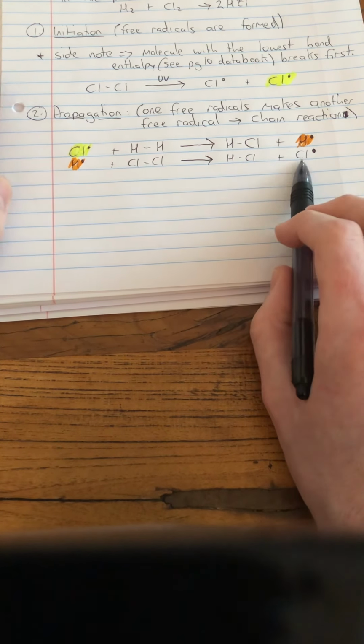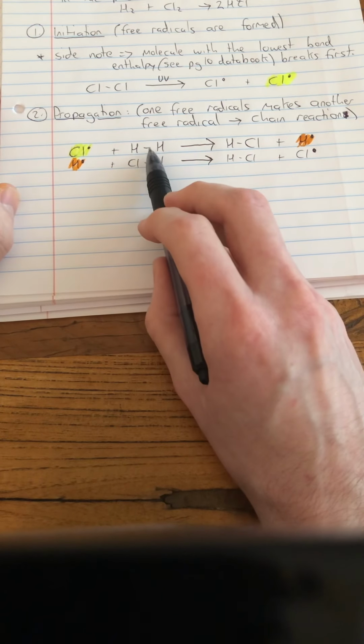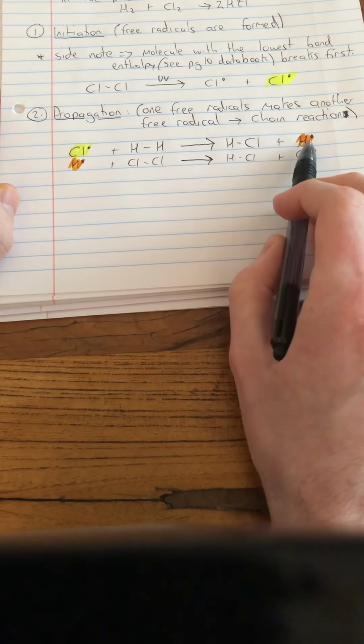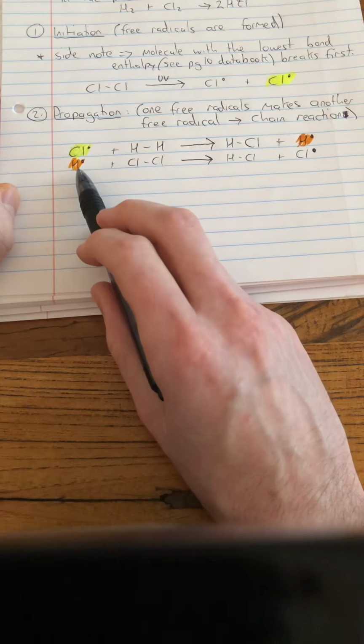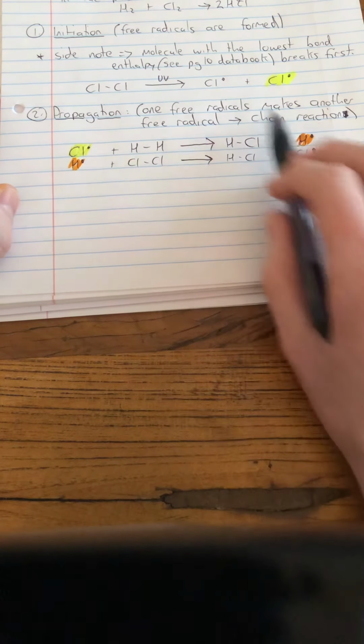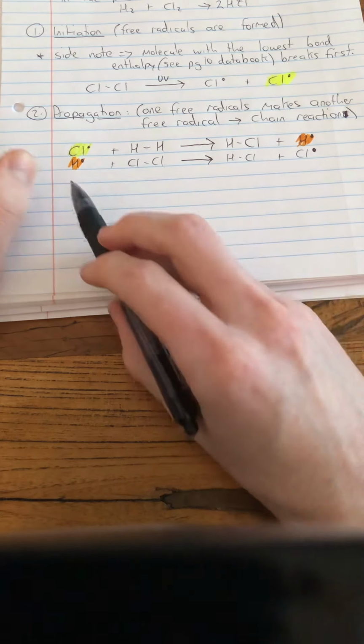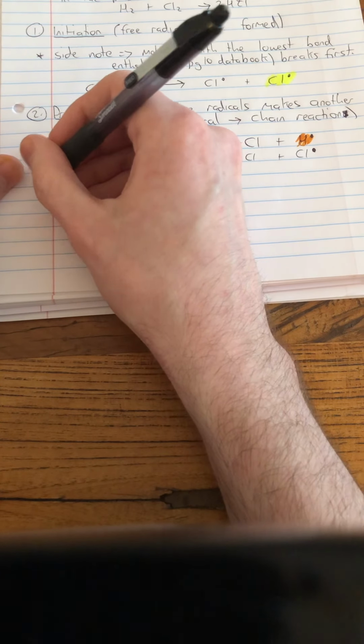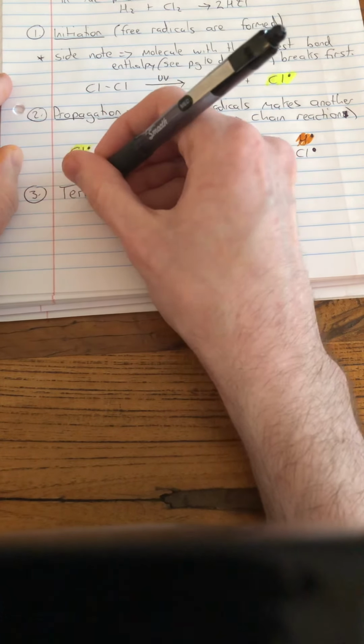Then that chlorine can react with another hydrogen molecule to form an H free radical. Then that H free radical can react with that chlorine, and it goes on and on. It's a chain reaction, and it will keep going until either we run out of molecules, or we go to the termination step.